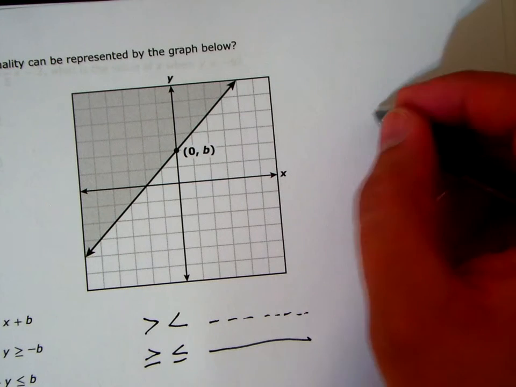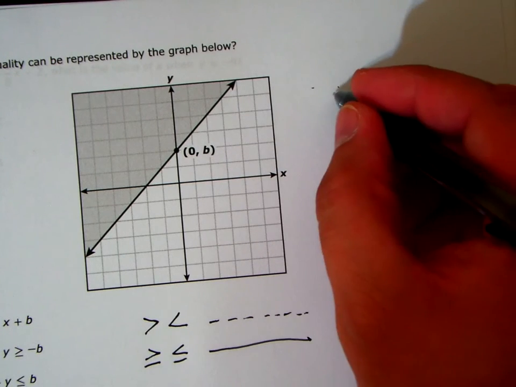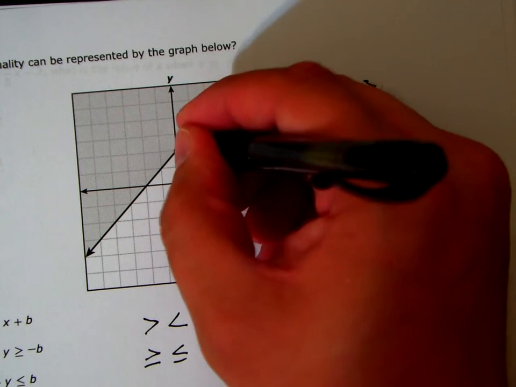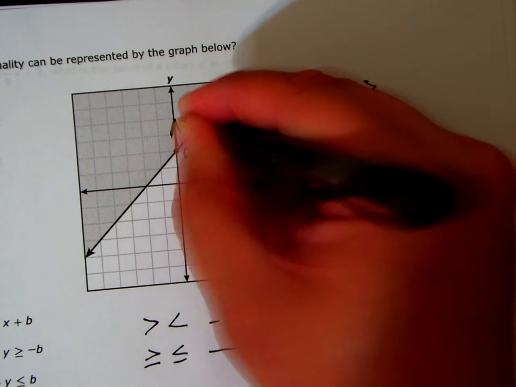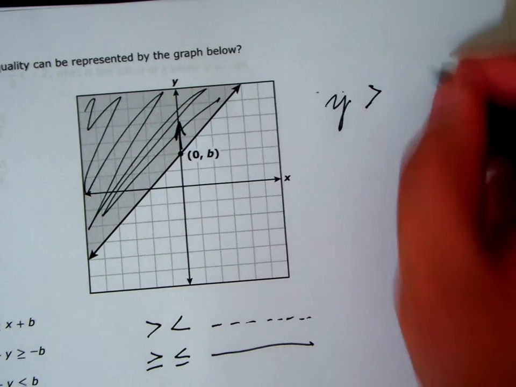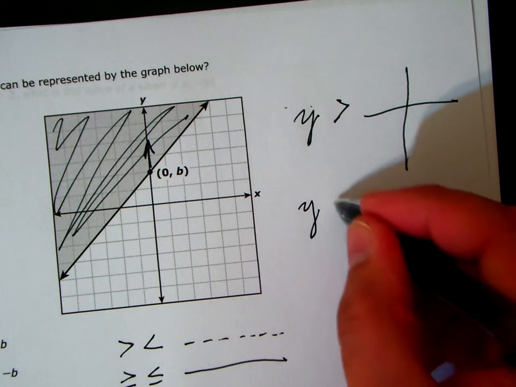Okay? When y is greater than, you color above. You color all this. Y is greater than. I'm gonna just draw an example here. Y, and then y is less than.